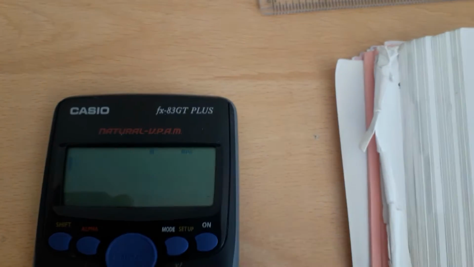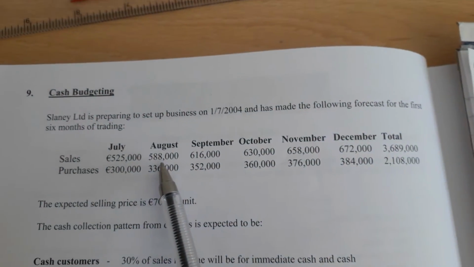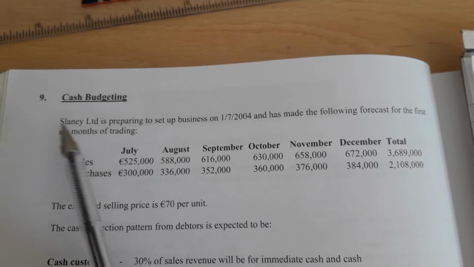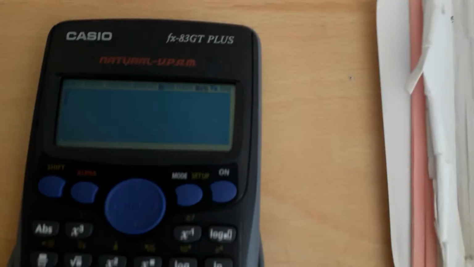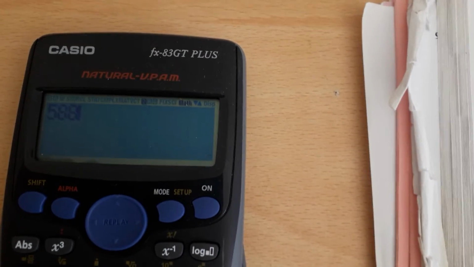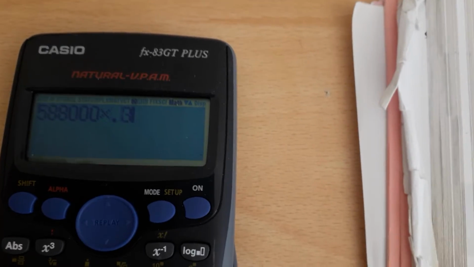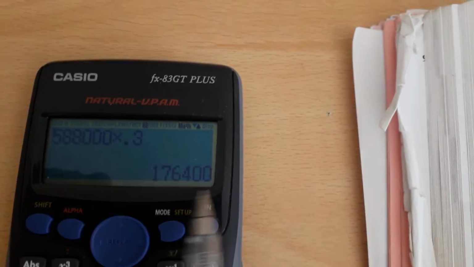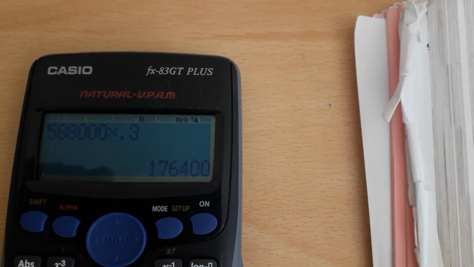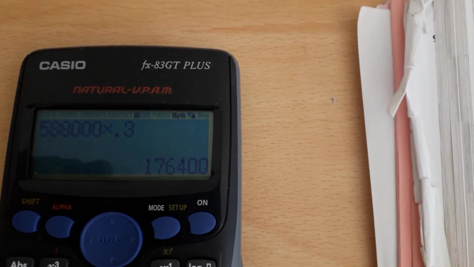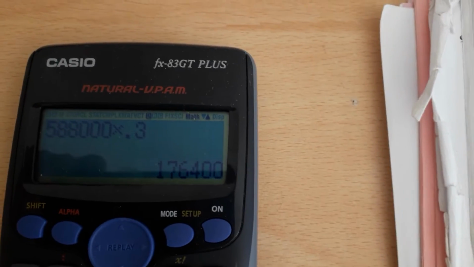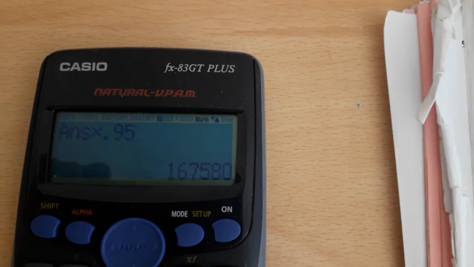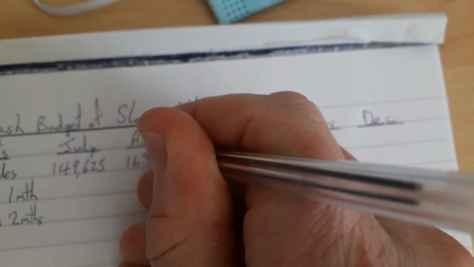If I do August, you did 588,000 worth of sales. So to get how much money you actually got in August from cash sales, we do 588,000 multiplied by 0.3 to get 30% of it, first of all. So that's all the cash sales for August. But again, because we gave a 5% discount, we didn't receive that full 176,400. We only got 95% of it in cash. So multiply by 0.95, and that gives us 167,580. So put that in here, 167,580.